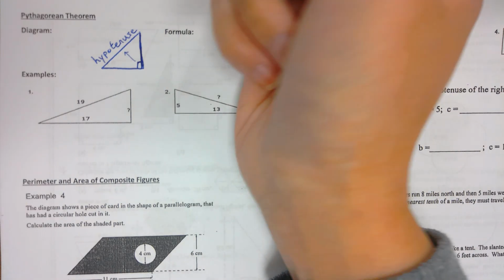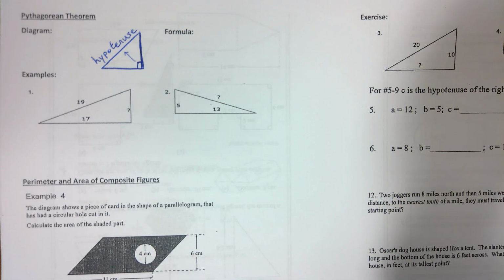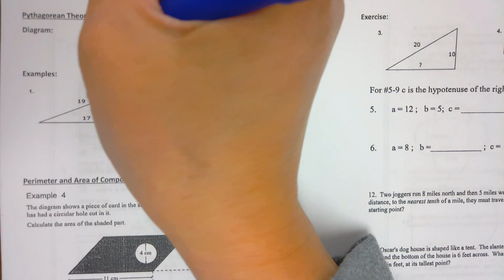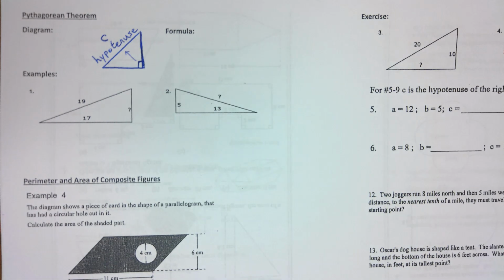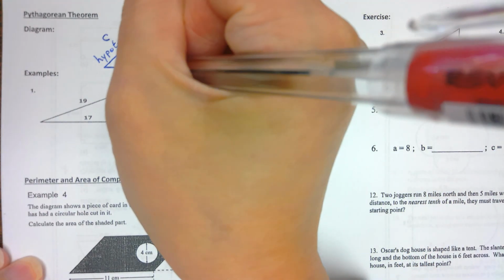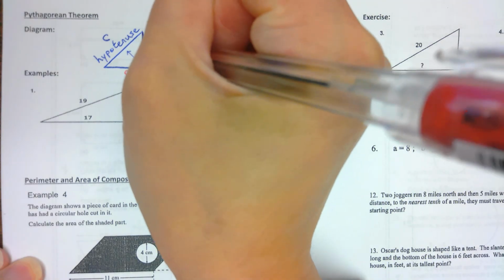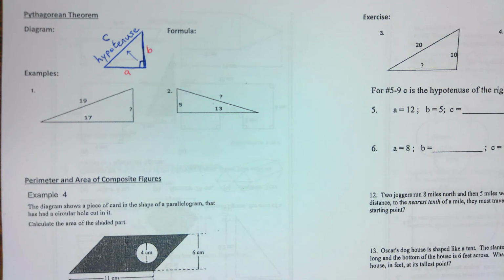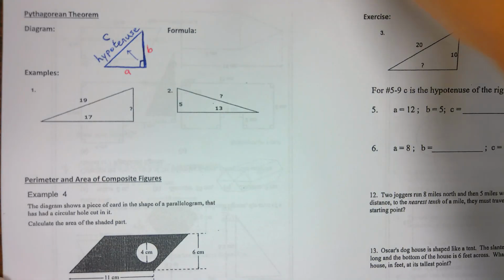What letter do we use to represent the hypotenuse? C. Okay, then what are the other two sides? Yep. A and B. Does it matter which side is A and which side is B? No, because they are the legs of your right angle triangle. So A and B are interchangeable. You can use either or.